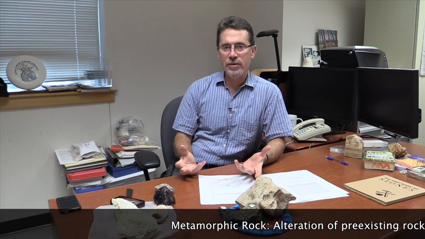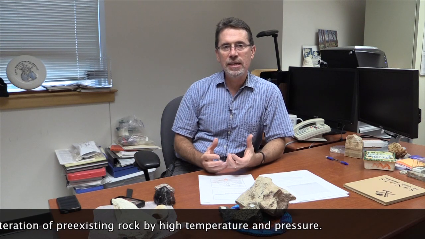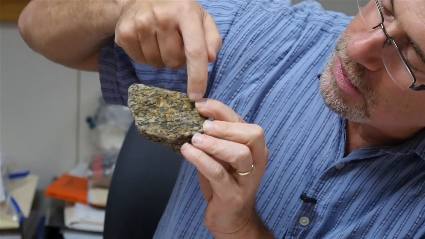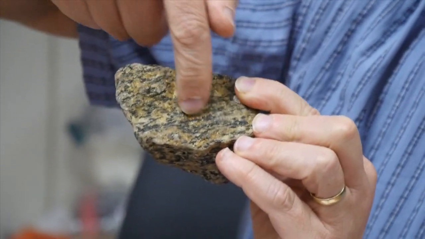The last kind of rock type we're going to look at is metamorphic rock, and that's simply taking a pre-existing rock of another type, sedimentary or igneous, and altering it by high temperature and pressure. When you alter it, you can change the texture, you can change the composition, you can change both. Take a look at this metamorphic rock and the linear nature of these dark minerals that are lined up here.